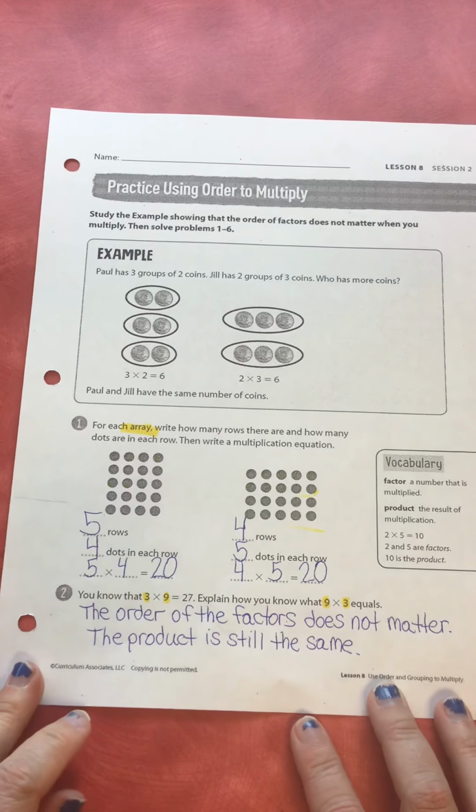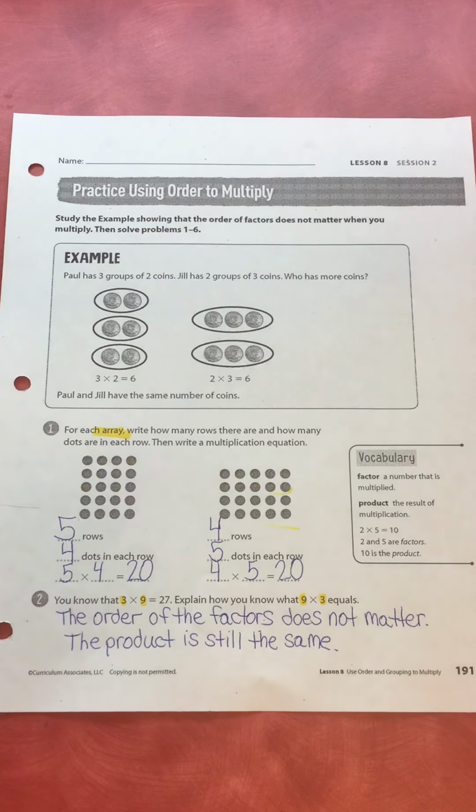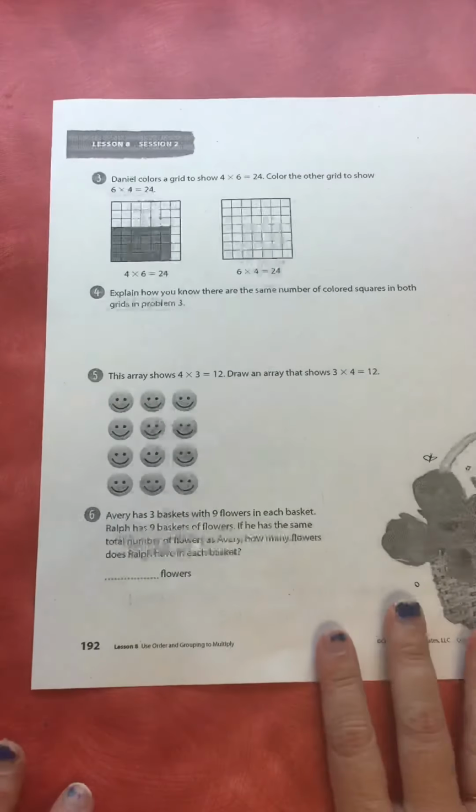Okay? If you need to pause, you can, so you can write this. So the order of the factors does not matter. The product is still the same. So pause me if you need to. Let's look now at page 192.